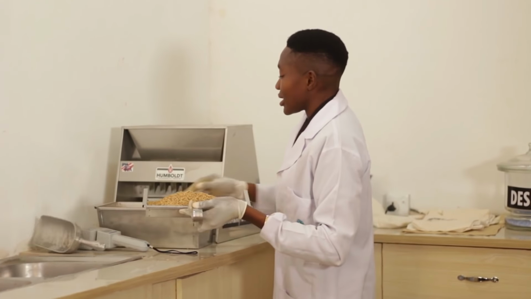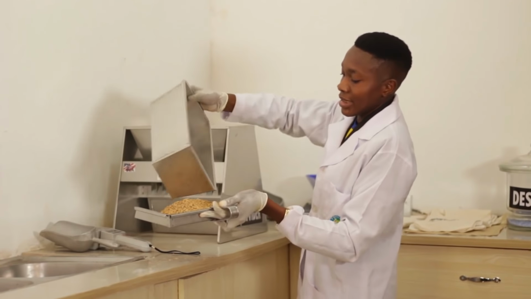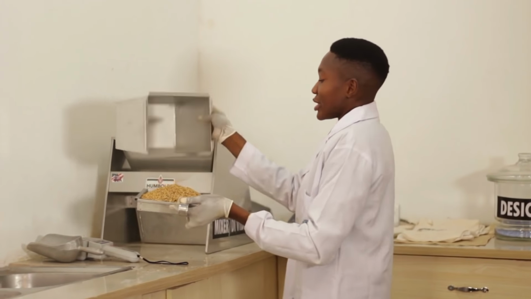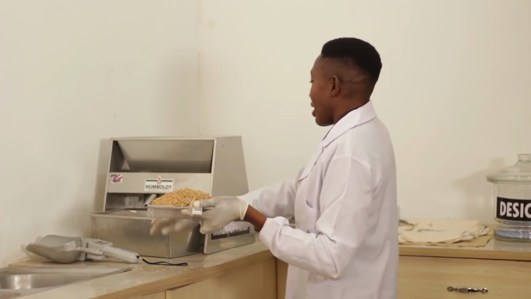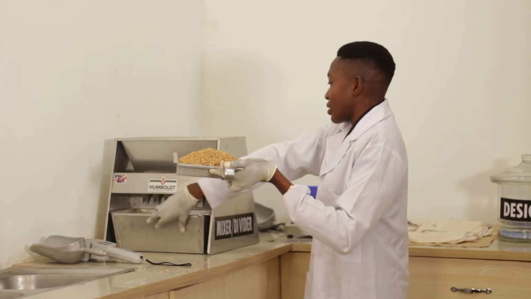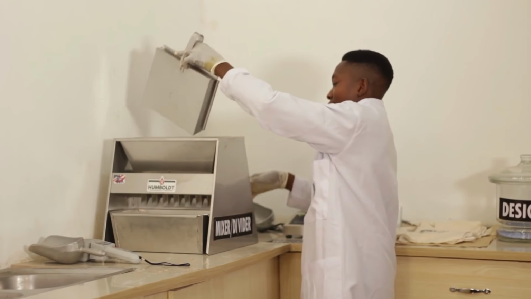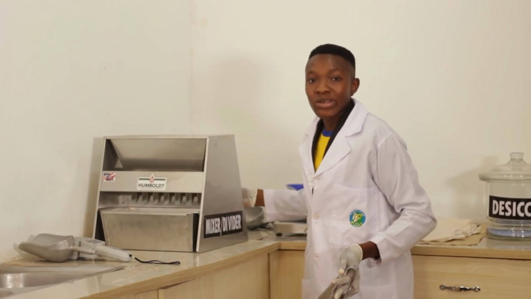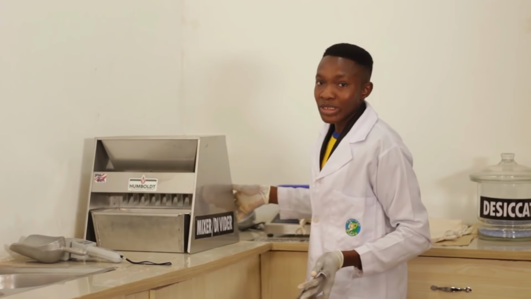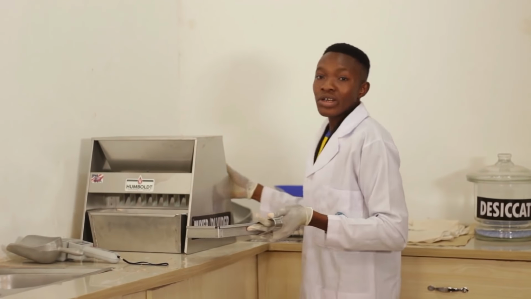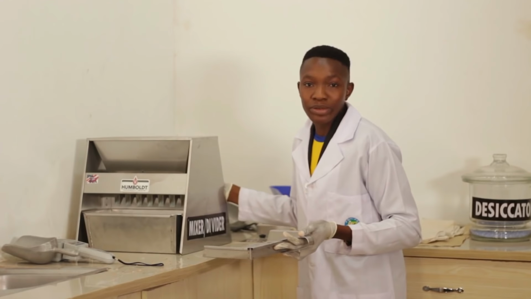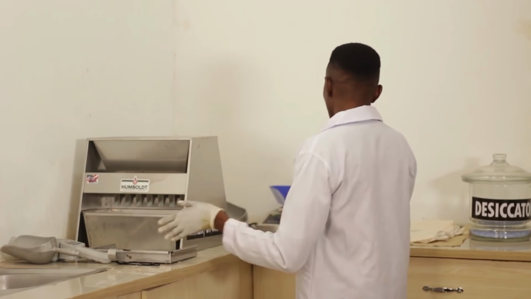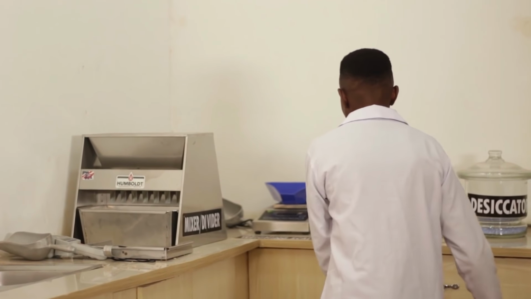The essence of this is to ensure that the qualities in the entire seed are duly represented in the little grams that you're going to pick from it. This is the 3rd time. After about 3, 4 times, you're expected to have a homogeneous mixture. And from this, for rice seeds, you're going to pick your working sample. And that working sample for rice seeds is 70 grams. That will take us to the weighing balance.